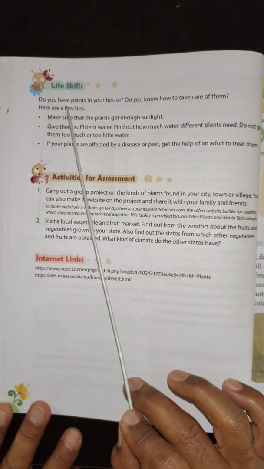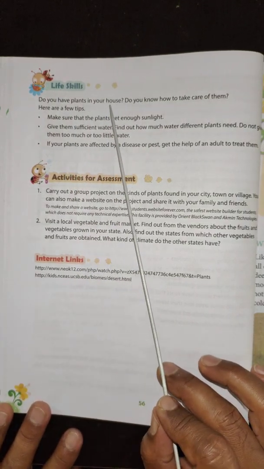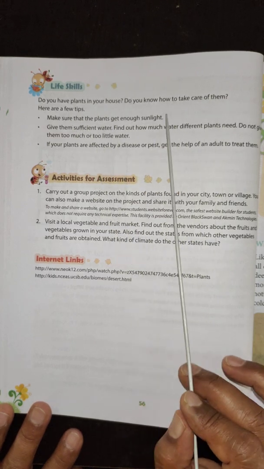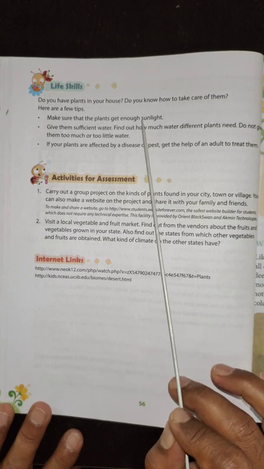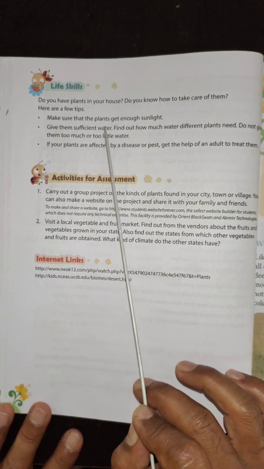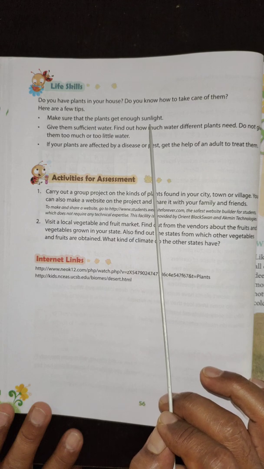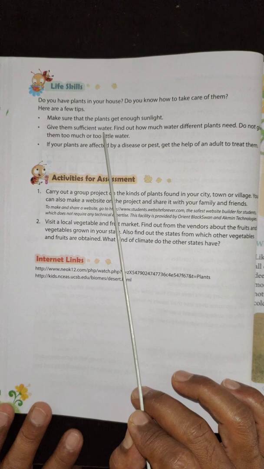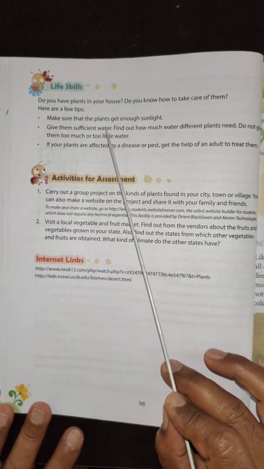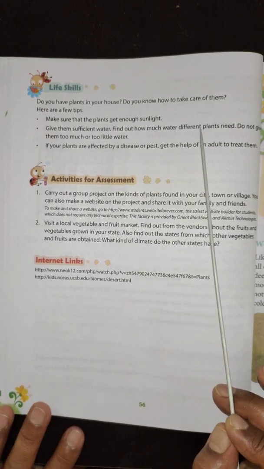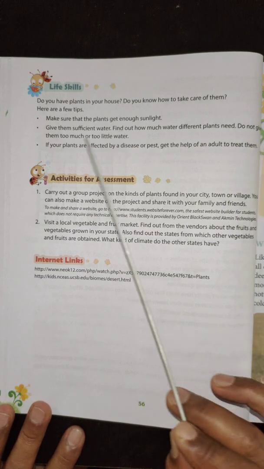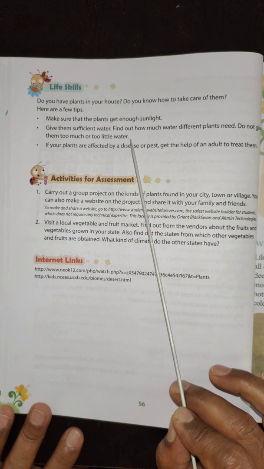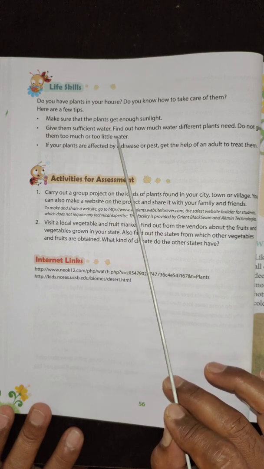Life skills. Do you have plants in your house? Definitely you have. Do you know how to take care of them? Here are a few tips. Make sure that plants get enough sunlight. Sunlight is very important for the plant to prepare food. Give them sufficient water, not excess water. Find out how much water different plants need. Do not give them too much or too little water. Too little water means they may dry. Too much water means the plants may decay.